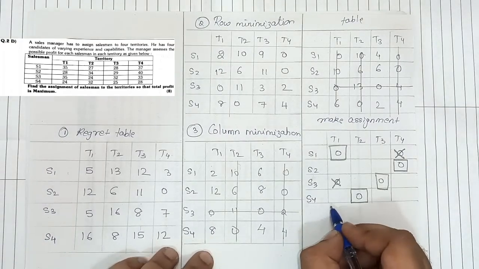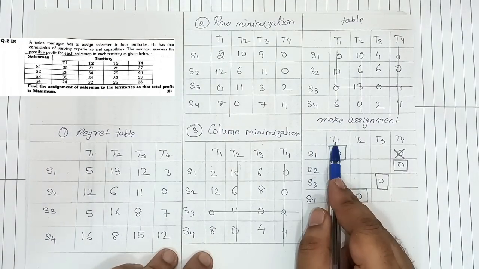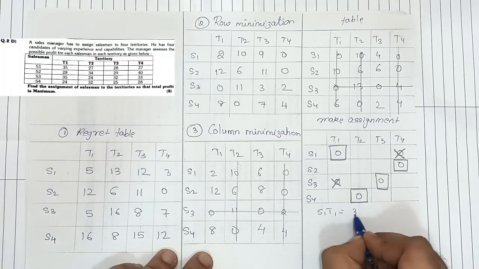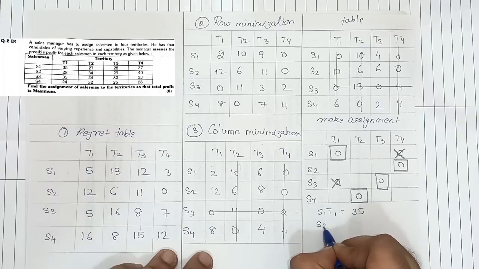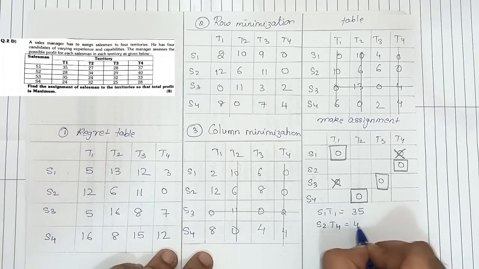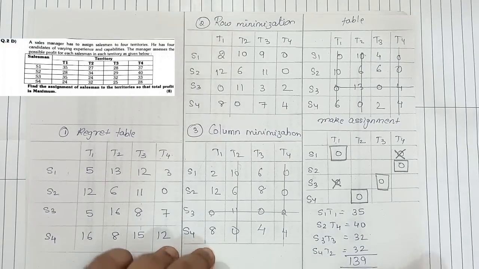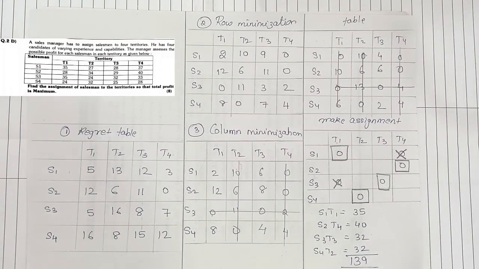So for the final answer, to find the optimal value, S1 T1, take the original value from the question: 35. S2 T4 is 40, S3 T3 is 32, and S4 T2 is also 32. The total comes to 139. So the answer for the maximum assignment value is 139. That is the profit. So this is how you all have to solve question number 2D.